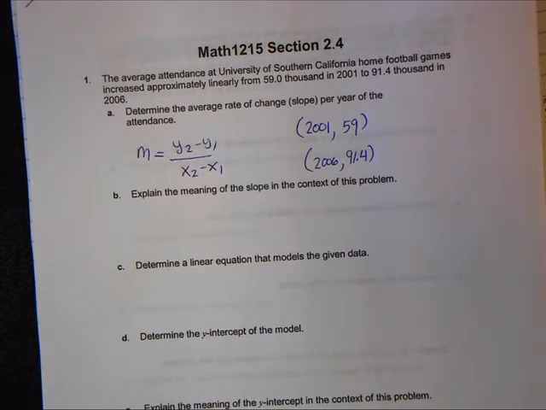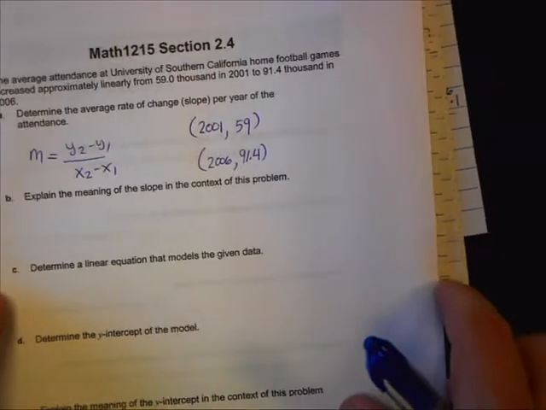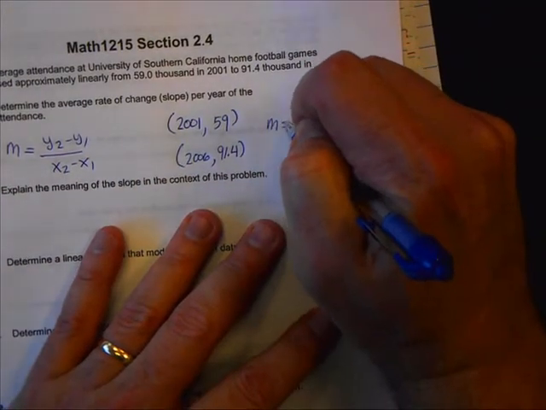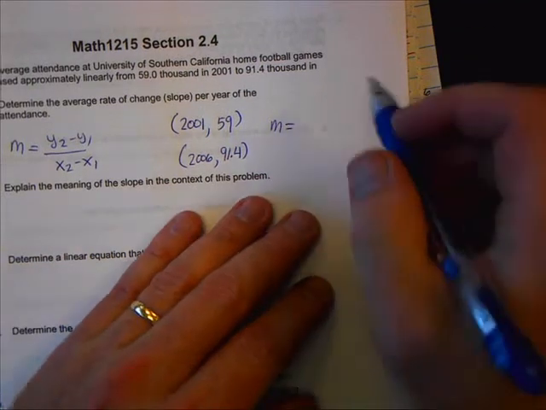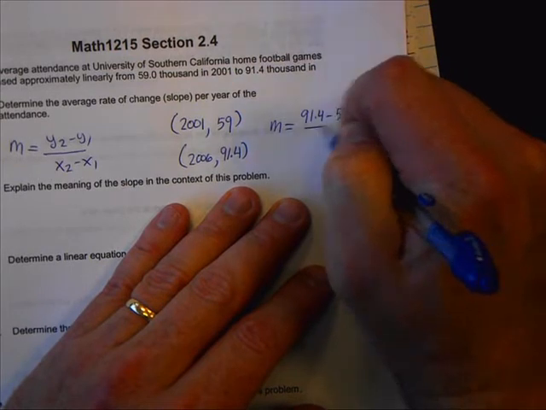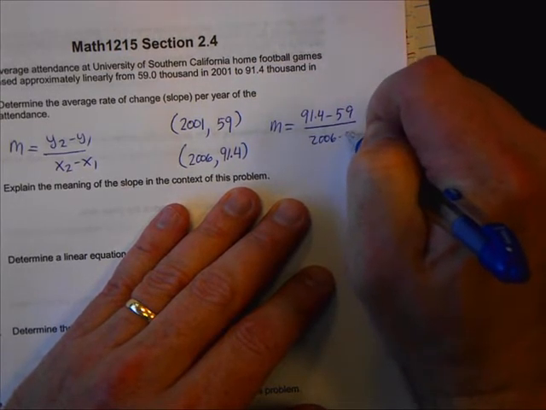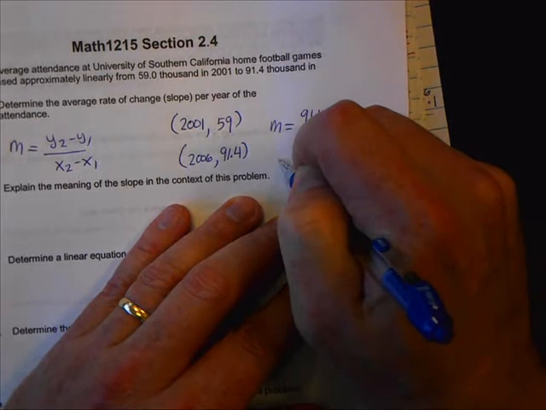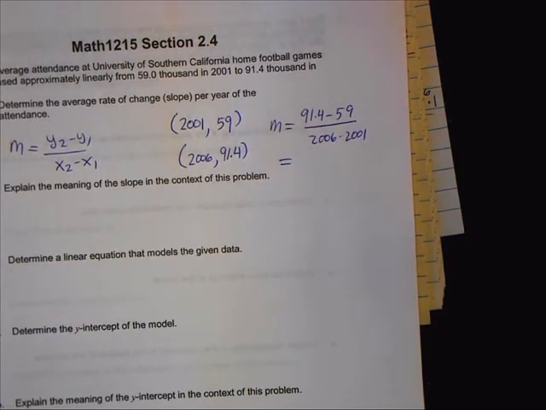All right, well, we still haven't answered the problem. Now what do we need to do? Now we need to find the slope. So our slope is going to be y2 minus y1. That's 91.4 minus 59 divided by 2006 minus 2001. I grab my calculator. 91.4 minus 59 divided by 2006 minus 2001.